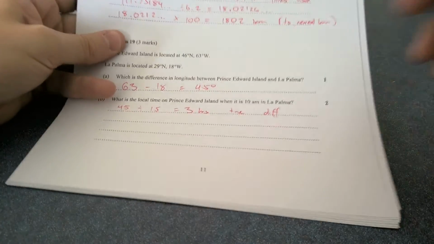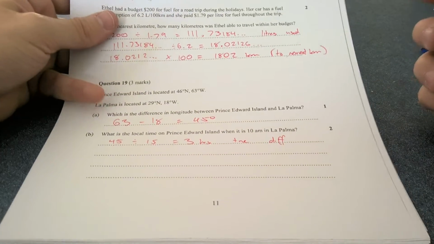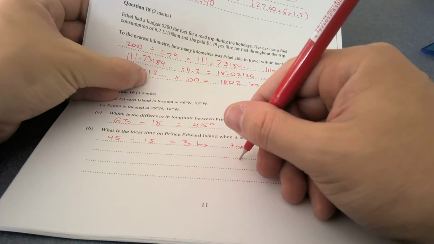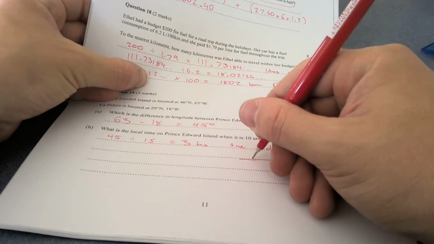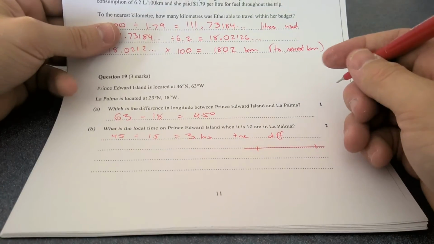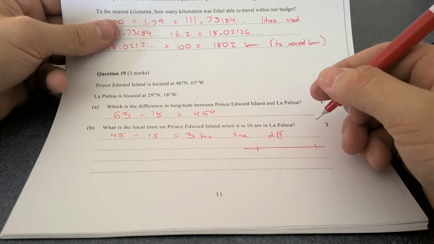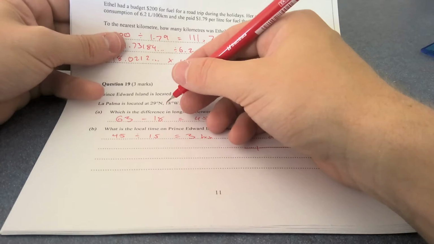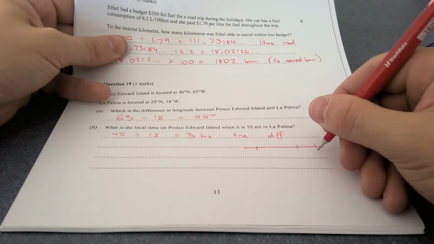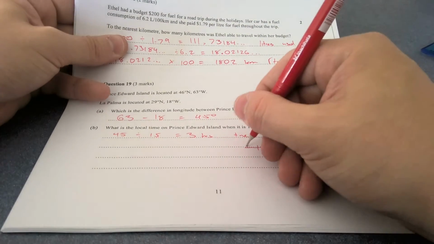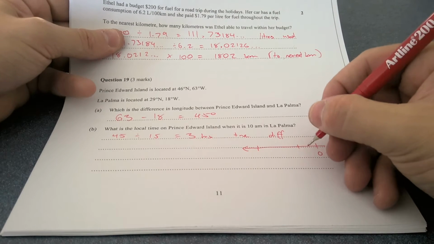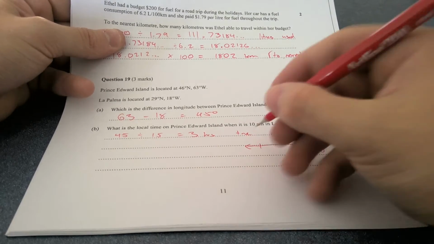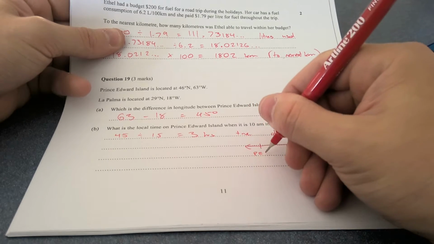And now, remember, it's always helpful to put these things on a number line. So we're told that La Palma is 18 degrees west. So here's our 0. Remember, we're going in a westerly direction. So this is our La Palma, and this is Prince Edward Island.